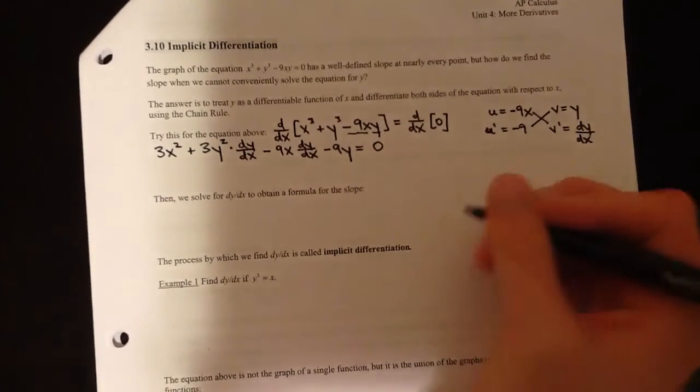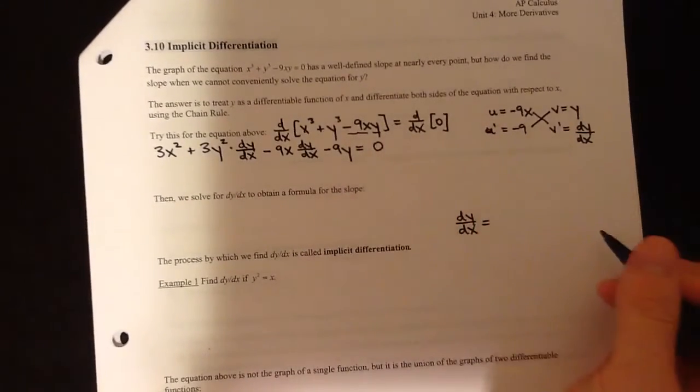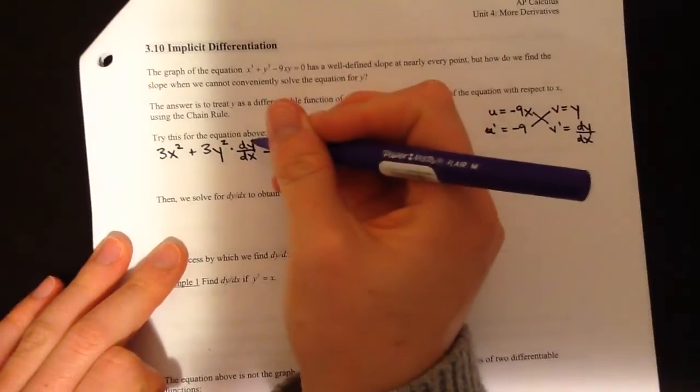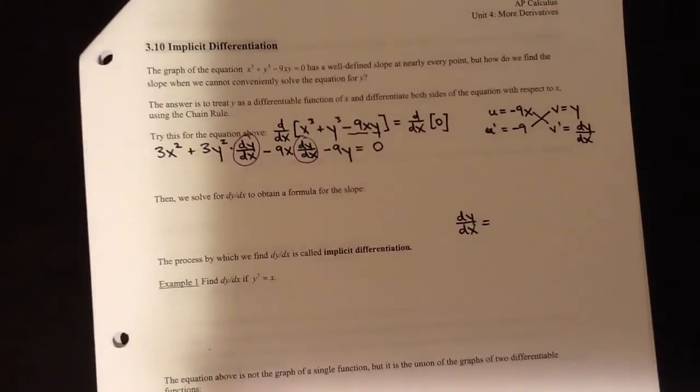So at the end, we want dy/dx equals, and then all the other stuff on the right-hand side. So what we're going to do is take all of the dy/dx's and isolate them. This term has a dy/dx, this term has a dy/dx. So if we're trying to solve for dy/dx, it's just the same as if you were trying to solve an equation for x.